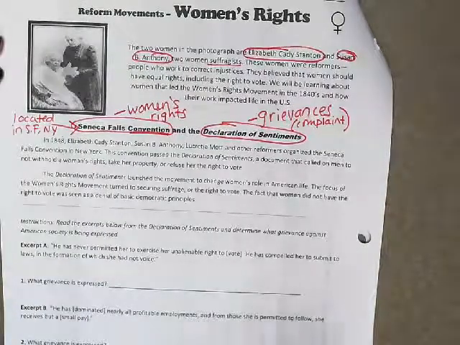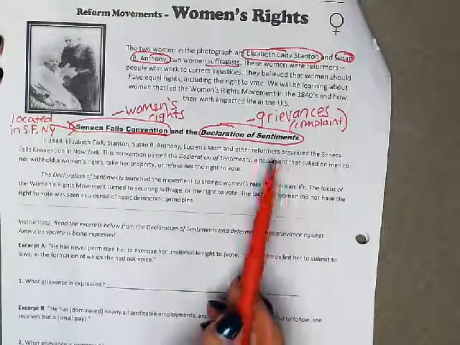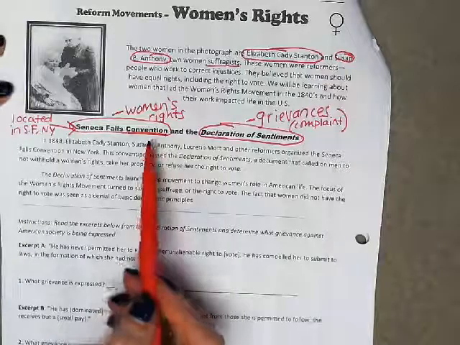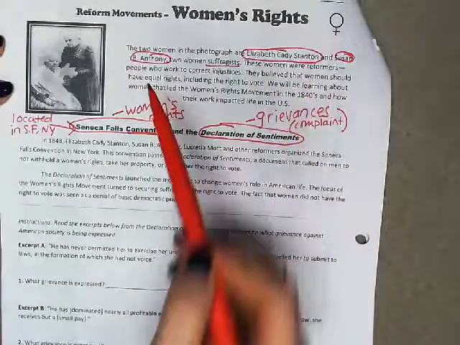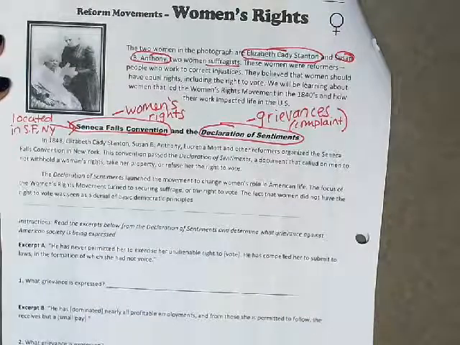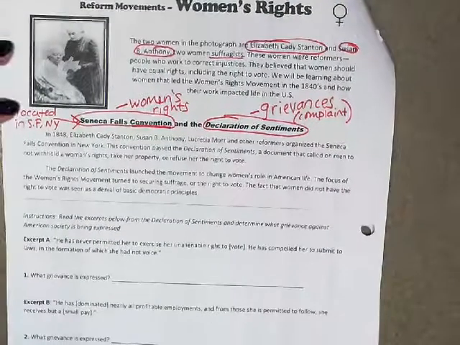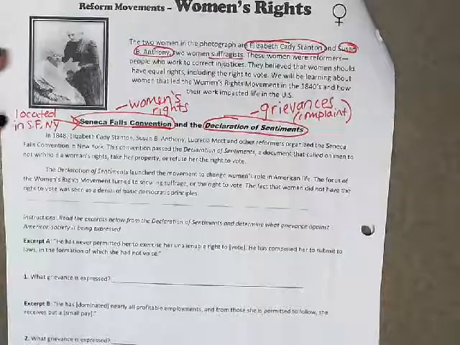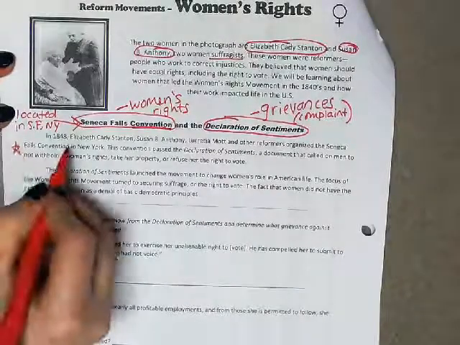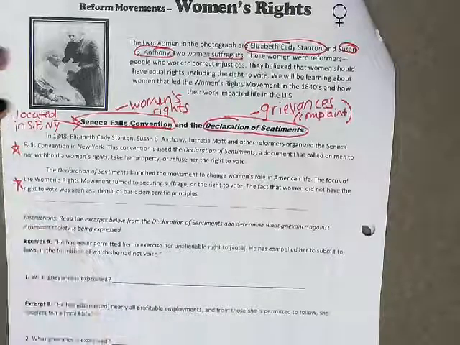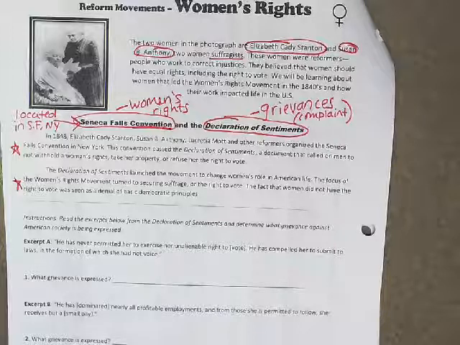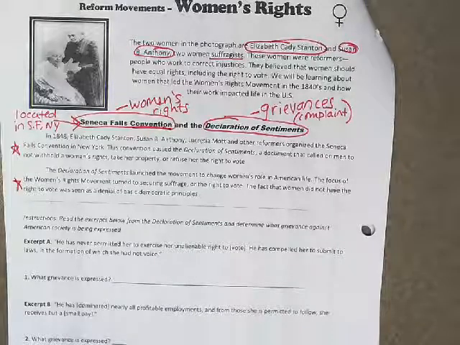So, Declaration of Sentiments, that's going to be the document passed out at the Seneca Falls Convention, led by Elizabeth Cady Stanton and Susan B. Anthony. And there's a picture of those ladies right there. Okay, so what you're going to do is pause this video now, and read this paragraph and this paragraph to get some background knowledge. So please pause this video and read those two paragraphs.